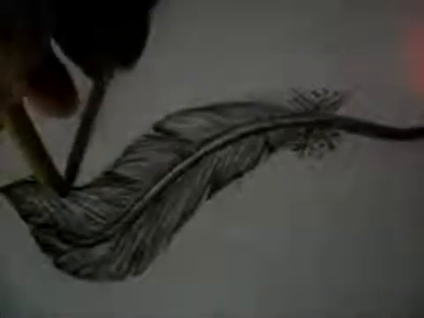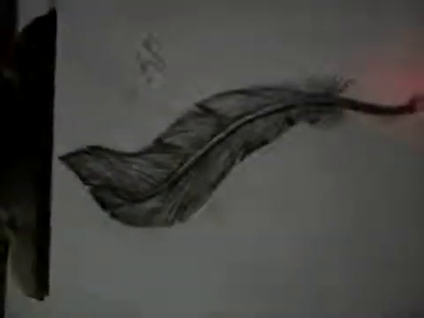Like I said, you can play with it. You can do all kinds of different lines with it. It's not really a hard thing to draw.